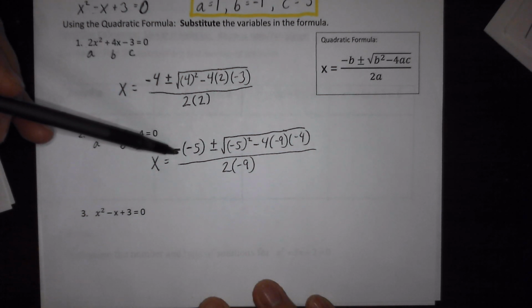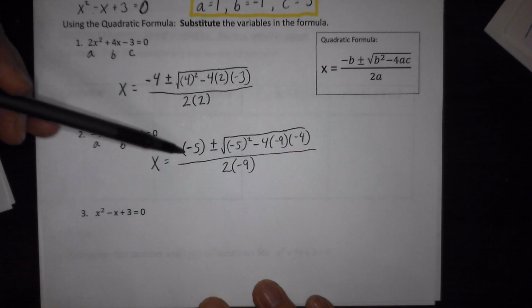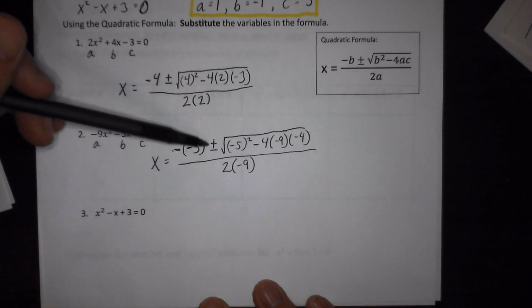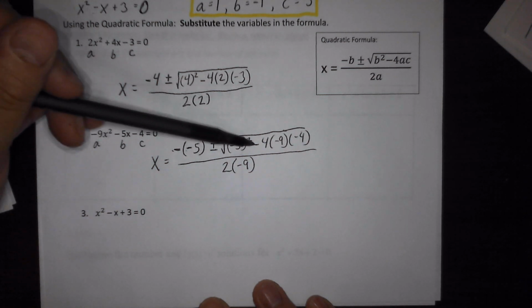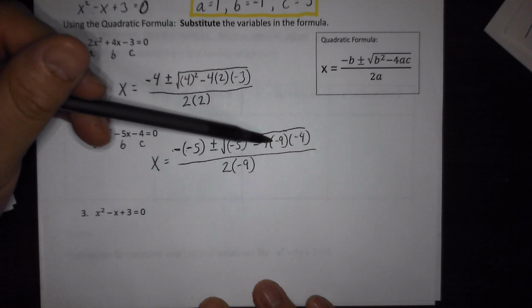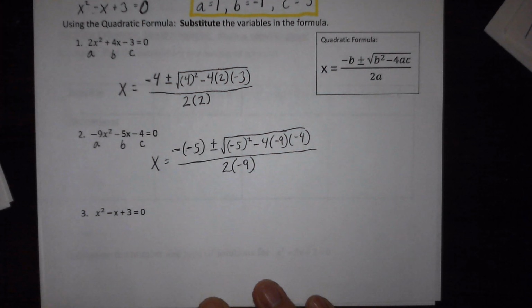Now in your answer choices, remember, if I get two negatives, a negative times a negative is a what? Positive, so that should be a +5. So in your answer choice, you should have seen a 5 plus and minus the square root of -5 squared, because my b is negative, minus 4 times -9 times -4, all divided by 2 times -9.